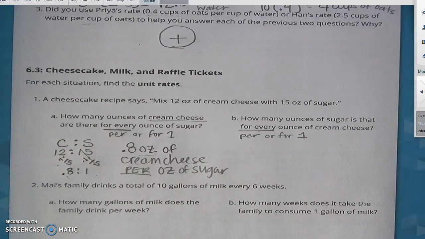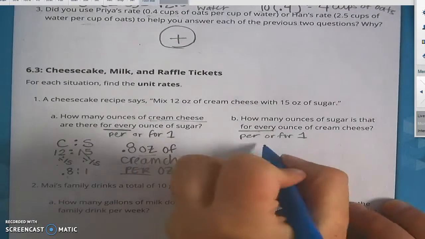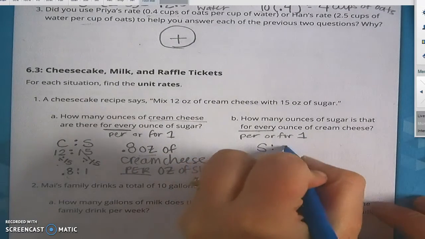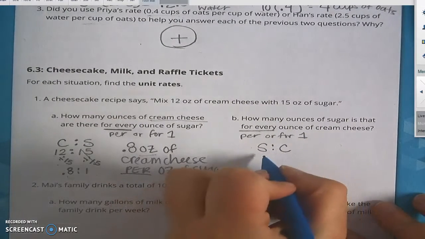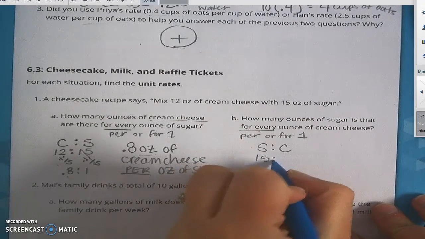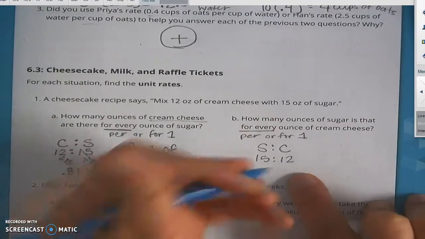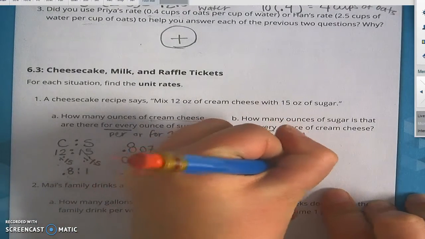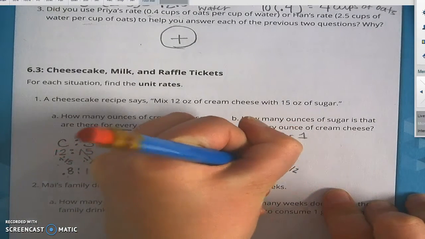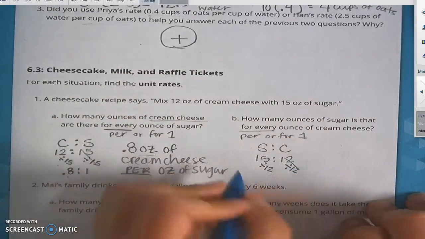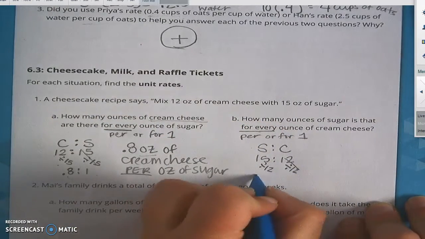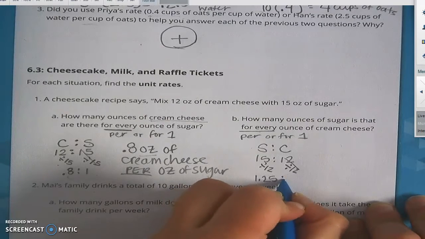So then, how many ounces of sugar is that for every ounce of cream cheese? This time I'm going to write it the opposite way. So I'm going to do sugar first and then cream cheese. So that's 15 first and then 12. And I want to find for 1 ounce of cream cheese. So divided by 12. So 15 divided by 12 gives me 1.25.